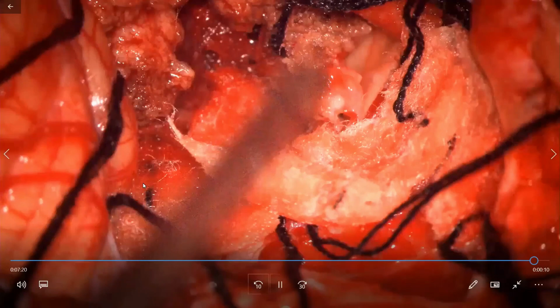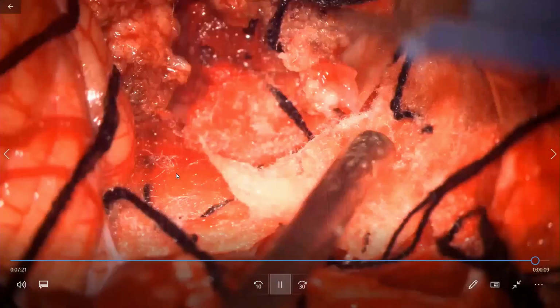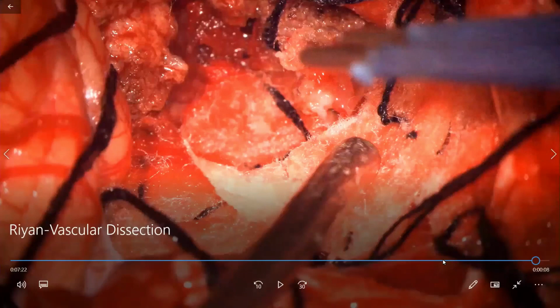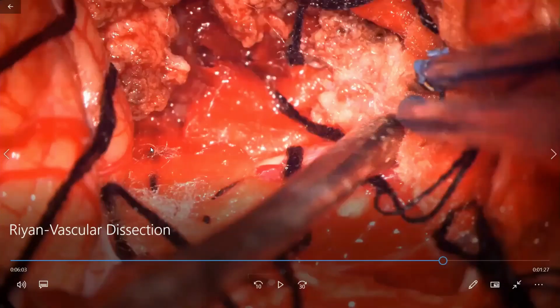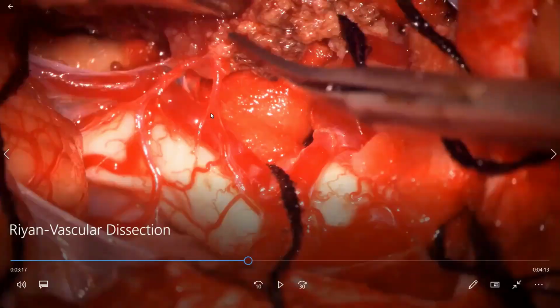This is the cerebellum. Here you can see the inferior cerebellar peduncle. This is a major vein, and these are branches of the PICA that is supplying the spinal cord. So we dissected these branches off the tumor, and we did this arachnoid dissection, and we preserved the vein.